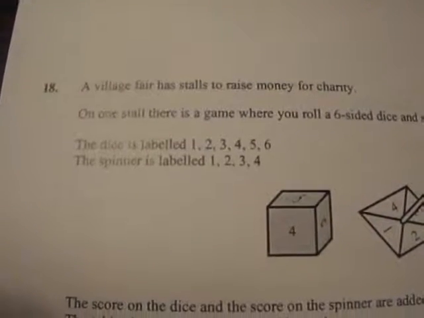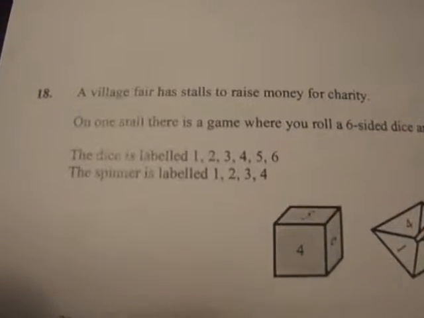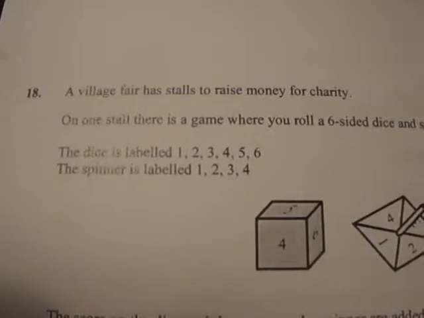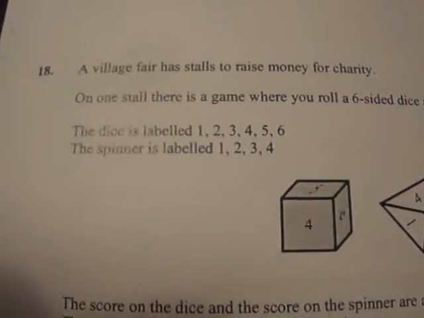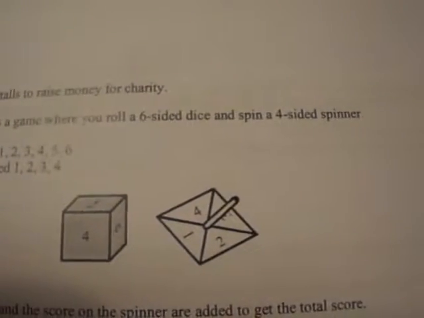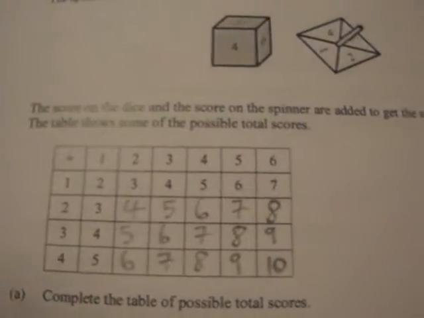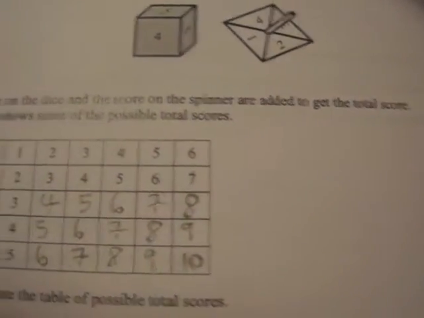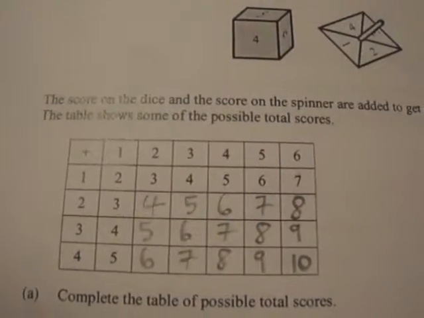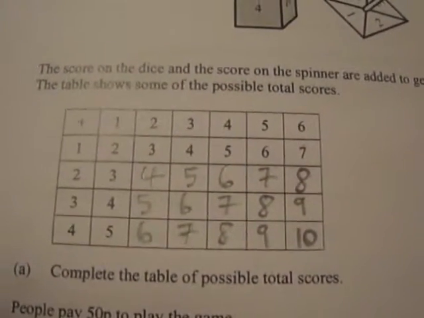Question 18. A village fair has stalls to raise money for charity. On one stall there is a game where you roll a 6-sided dice and a 4-sided spinner. The dice is labelled 1 to 6, the spinner 1 to 4. The score on the dice and the score on the spinner are added to get the total score. The table shows some of the possible total scores.